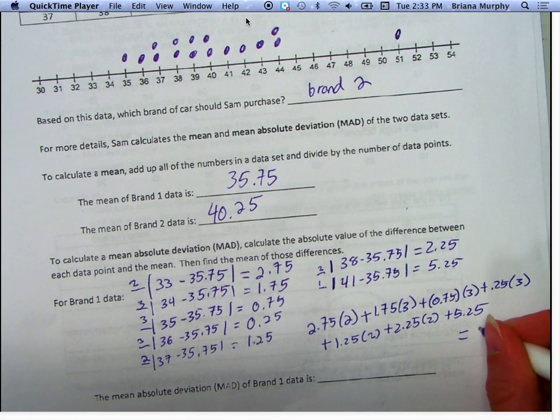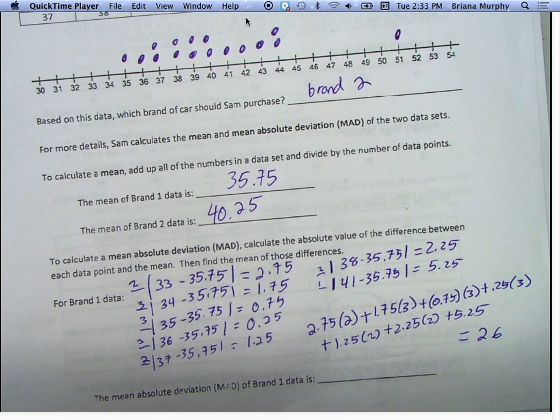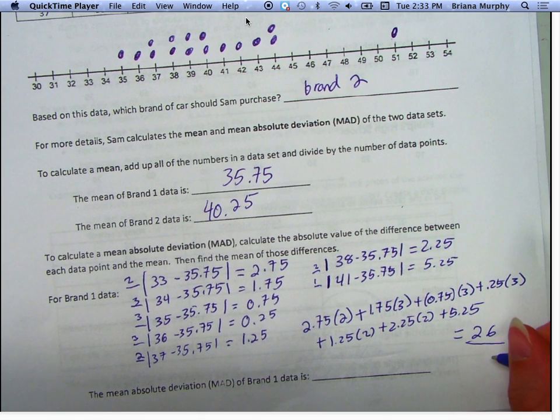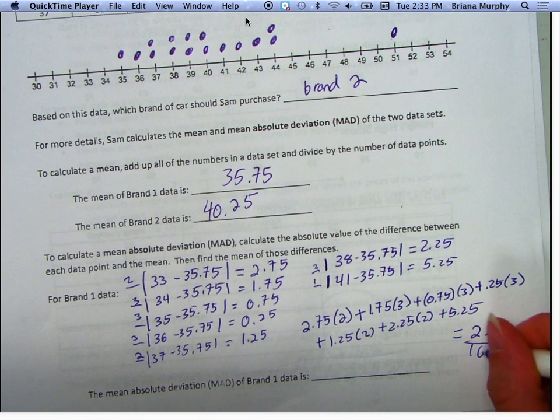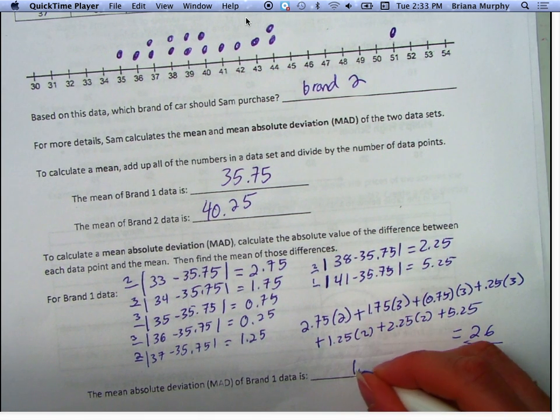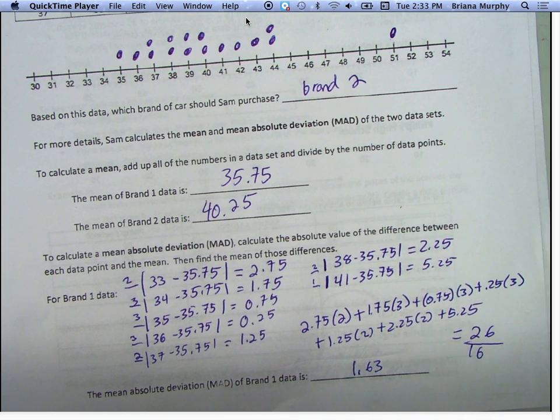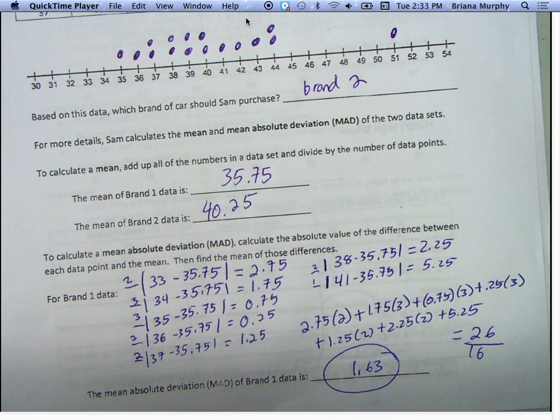Okay, so this equals 26 when I do it all. So the sum of all the differences between the data points and the mean is 26. Divide this by the number of data points. So we're going to take 26 and divide it by how many are there? 16, and I get 1.63.